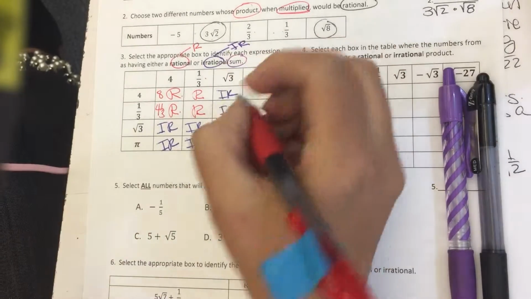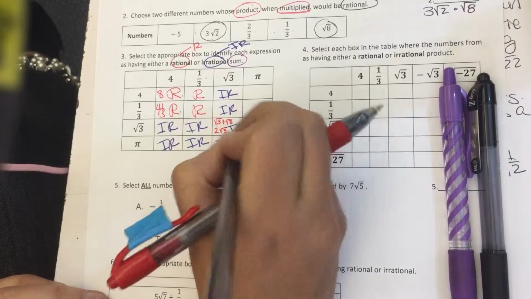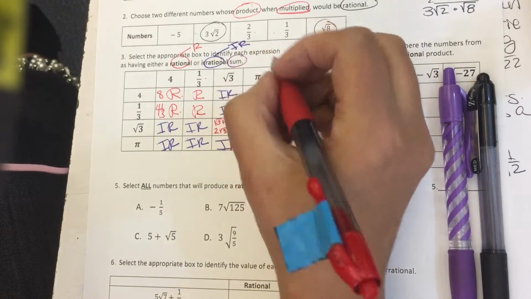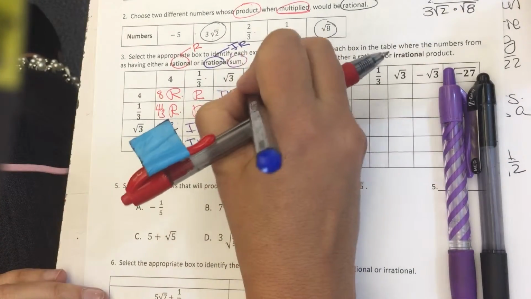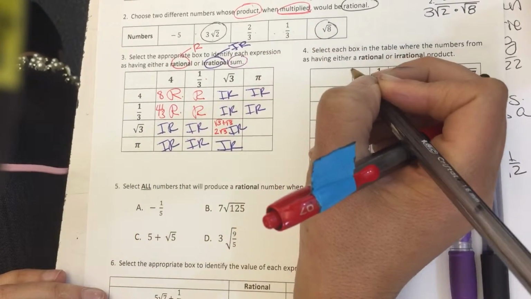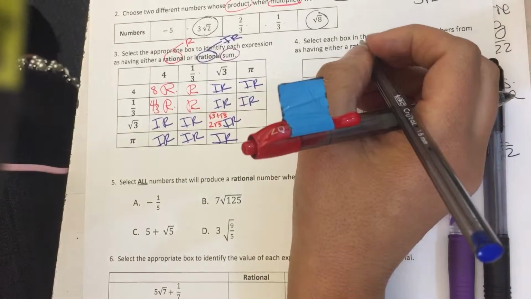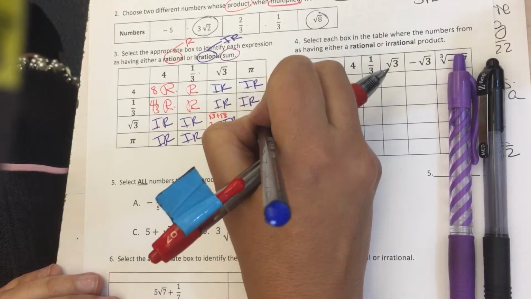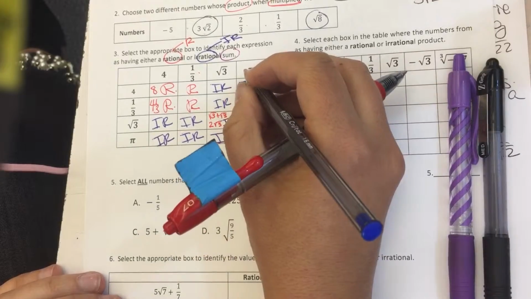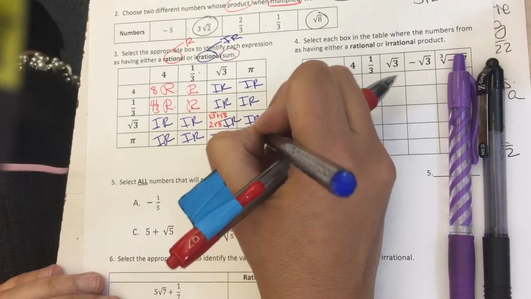Here if I go pi plus root 3, that's definitely irrational. Pi plus 4 is irrational. 1/3 plus pi is irrational. Root 3 plus pi is 2 irrationals added together. That's still irrational. And then here I have pi plus pi, which would be 2 pi. That is still irrational.